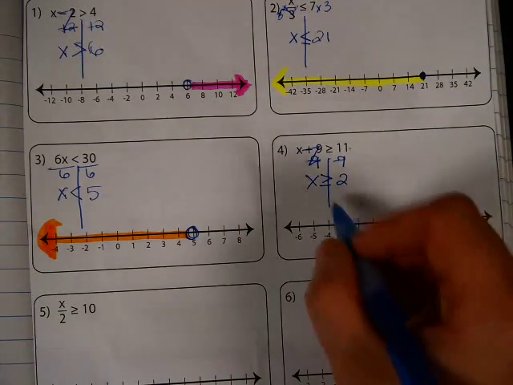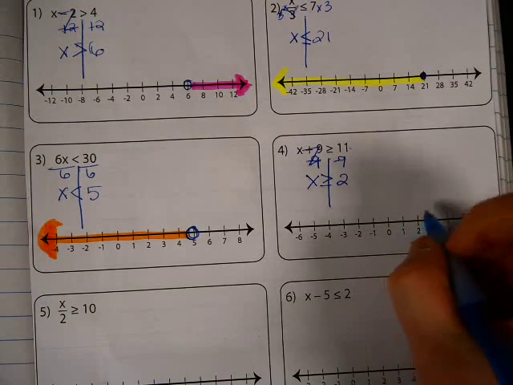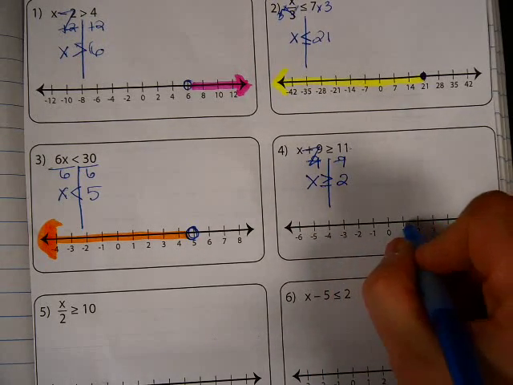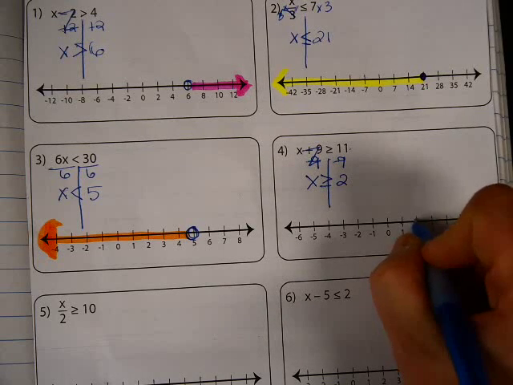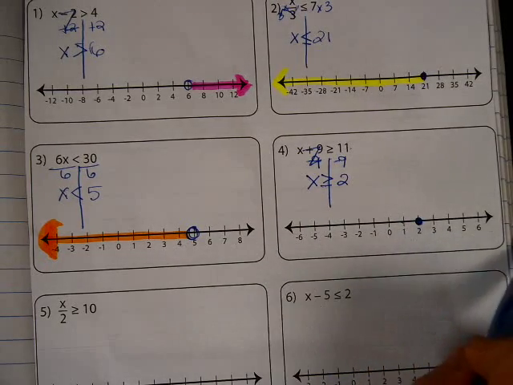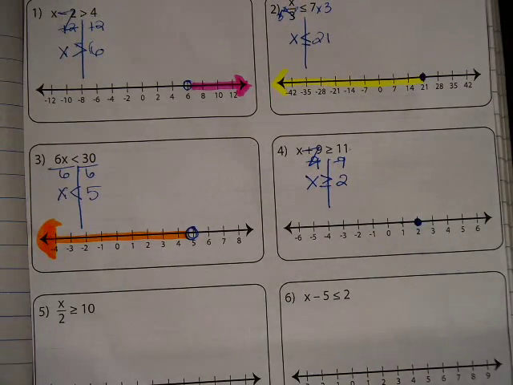So we are going to circle with a closed circle because it's equal to. Closed circle 2. And again, it's going to point the direction that we need to go. So it needs to go this way.